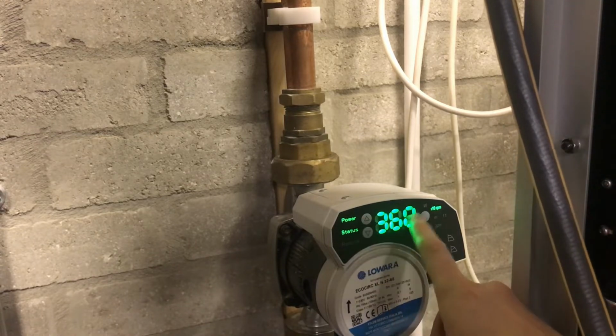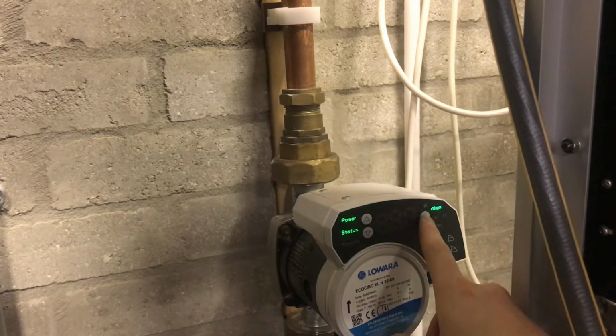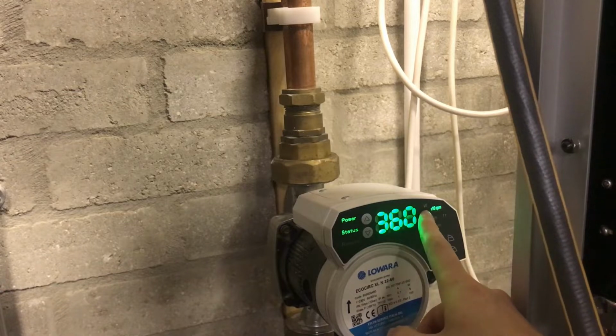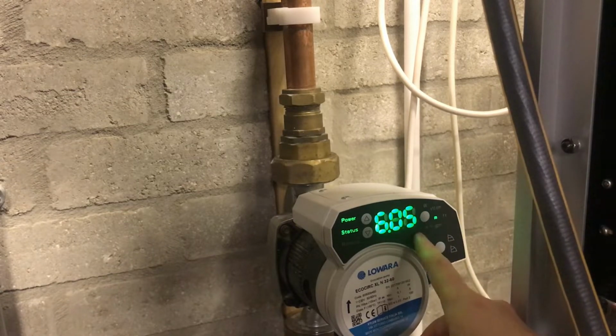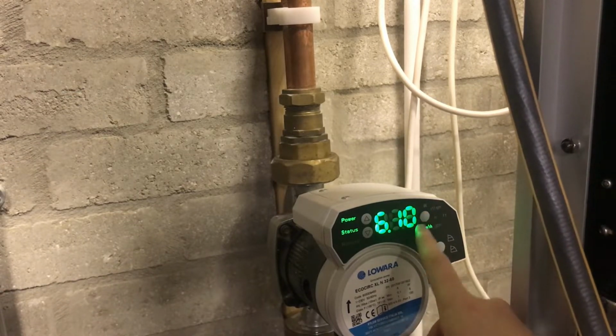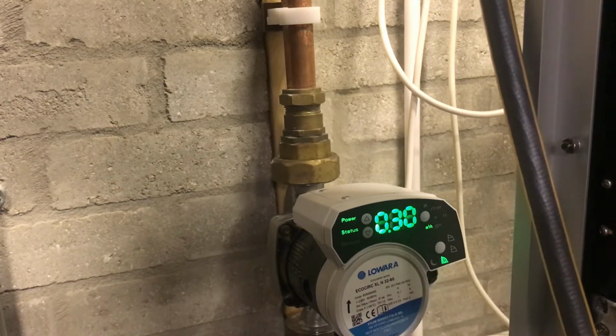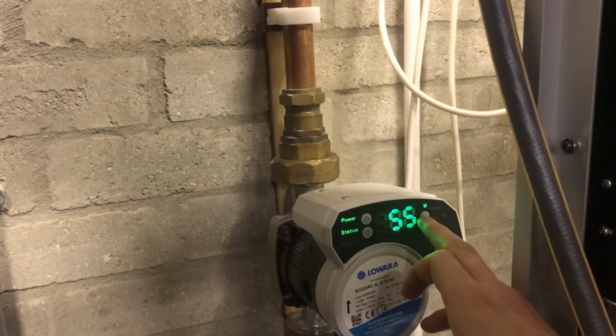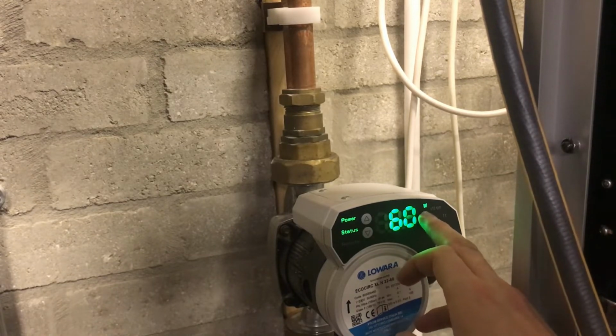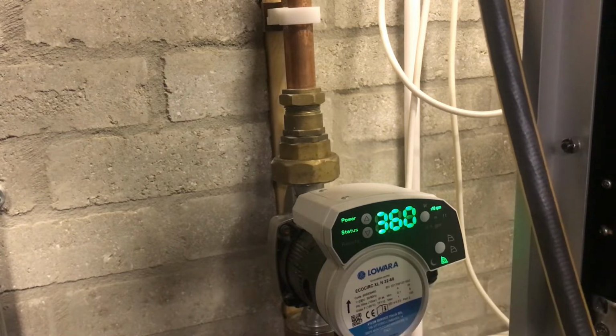So this is in RPM, but we can also see in other units as well. So times 10 RPM. This is in meters of head. We've got meters cubed per hour, 0.3. That's kind of typical for this setup, sometimes a little bit lower. And then the power consumption as well, but I tend to leave it on RPM and it'll be left like so.